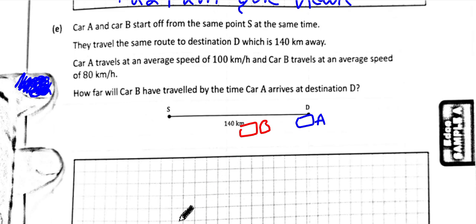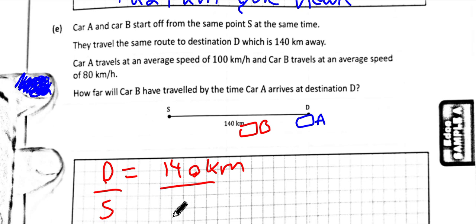Let's concentrate completely on car A. What's the distance? 140 kilometers, yeah? And what's the speed? Speed is what? Per hour, yeah? Would you agree that it's somewhere between 1 and 2 hours?